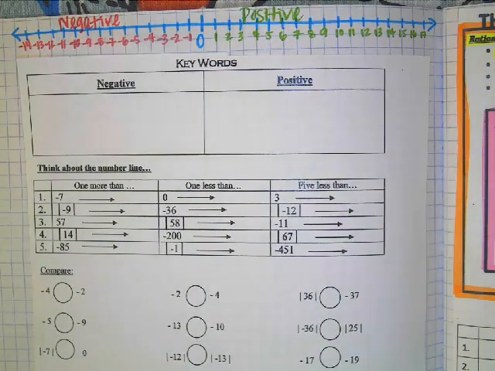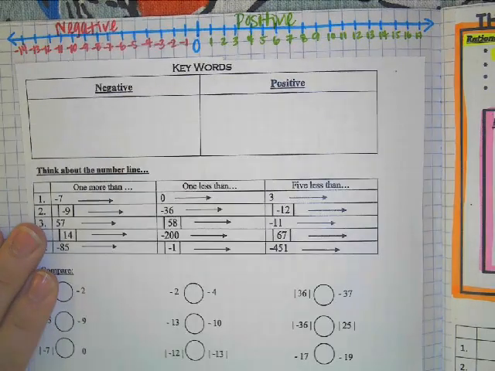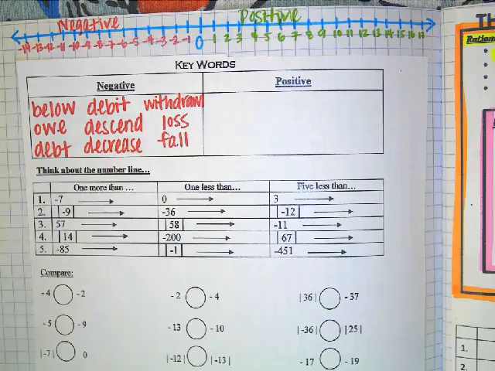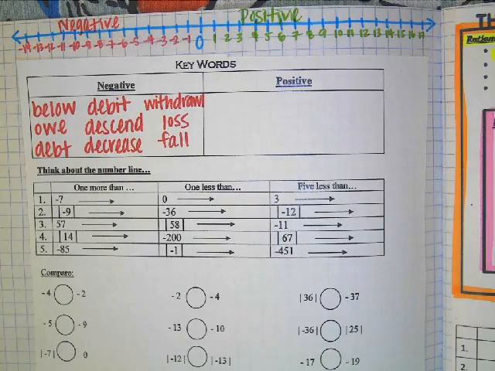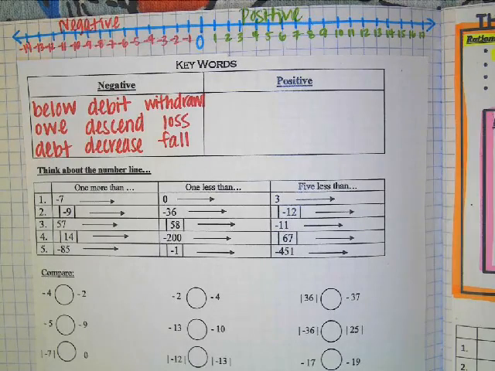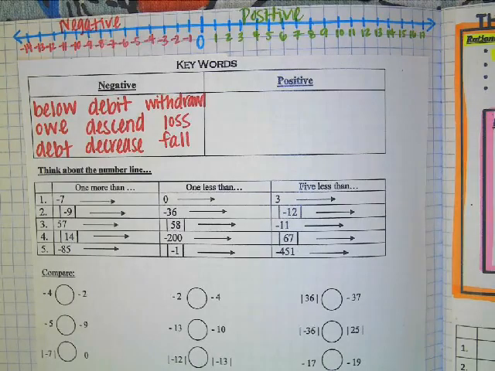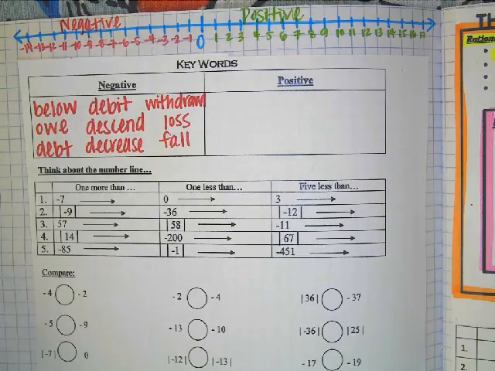Now that you've got your number line, I want you to think of some keywords that will mean negative to us. Words that come to mind that mean negative: if something is below, like below freezing, if we owe someone money or we have a debt or we use our debit card, we're taking money out of our account. If anything's in descending order, if we decrease anything, withdraw money from account, if we take a loss, or if there is a fall in numbers, those all represent negative numbers.